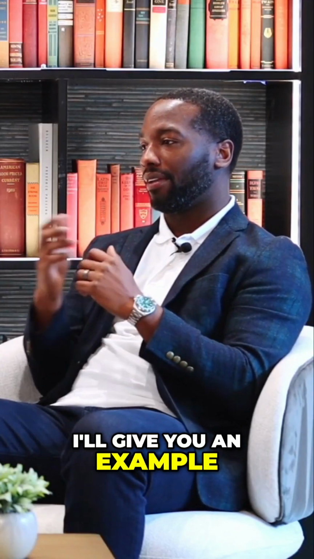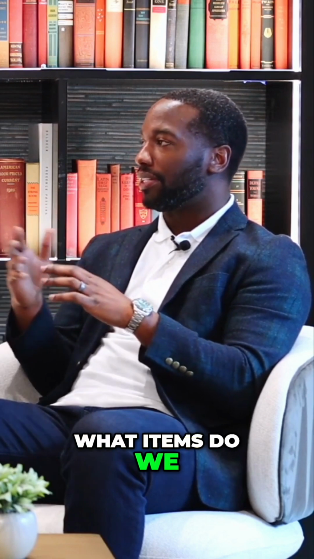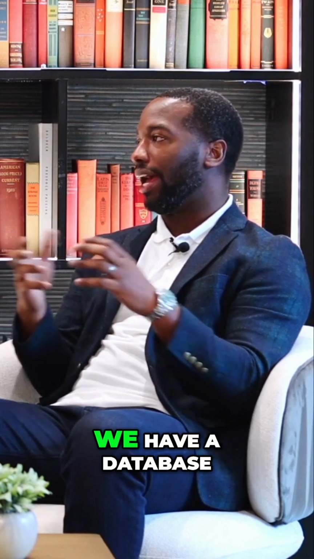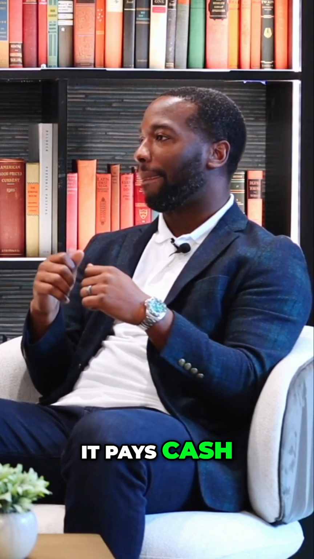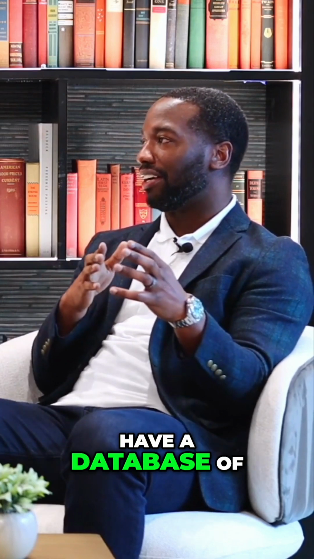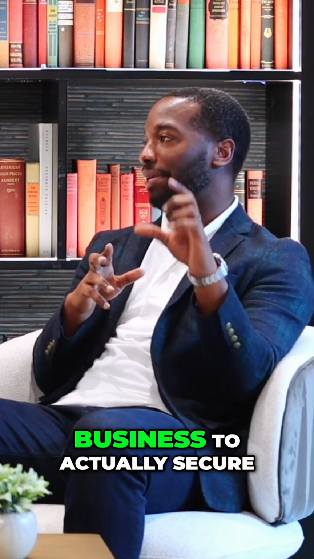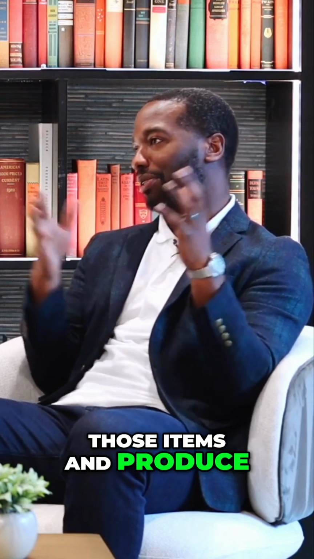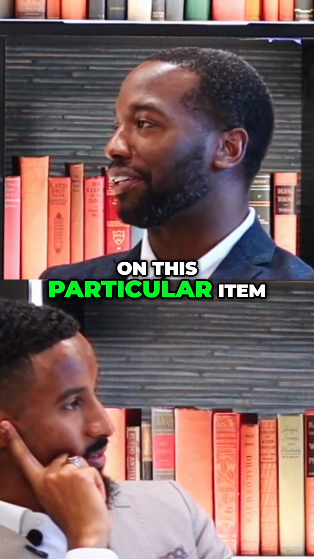If you're looking at a restaurant, and we're trying to understand what items we sell the most of, you say, all right, we have a database with transactions. So every time someone comes in, swipes their card or pays cash. But then we also have a database of information around how much it costs for the business to actually secure those items and produce whatever it is you get. What's the profit margin on this particular item?